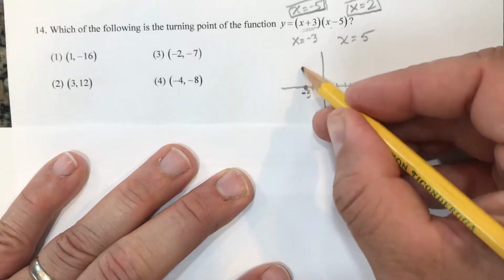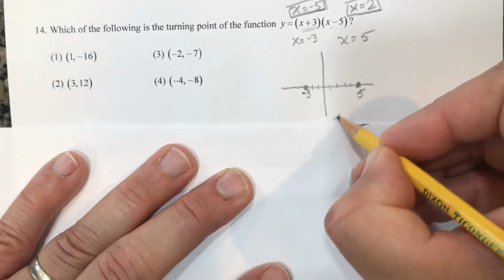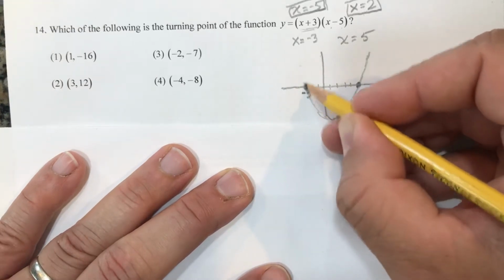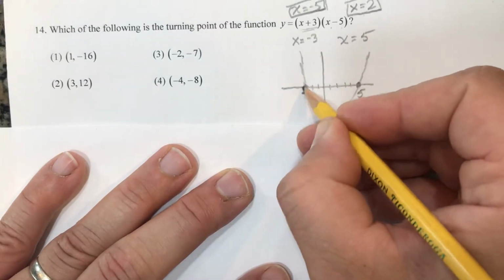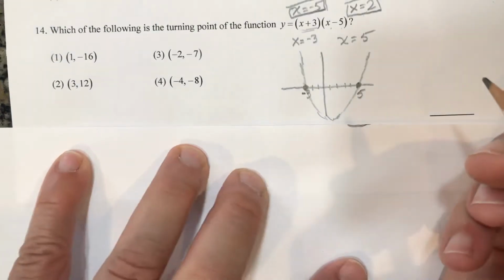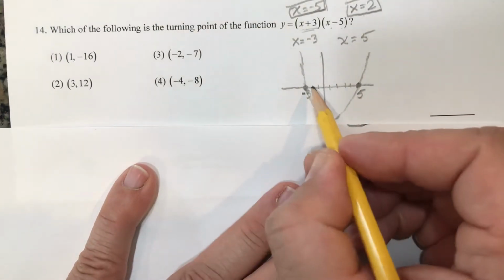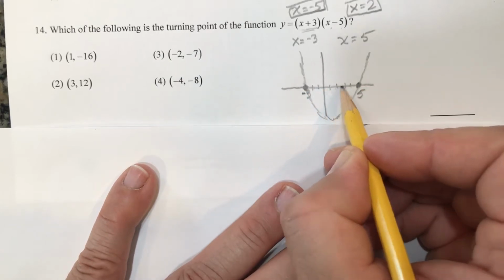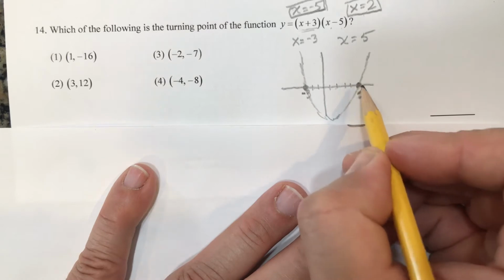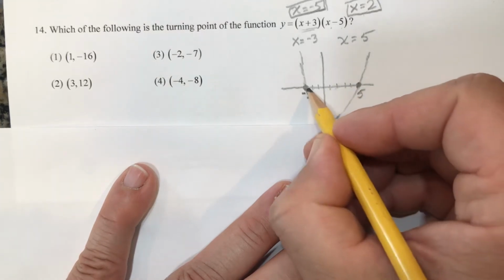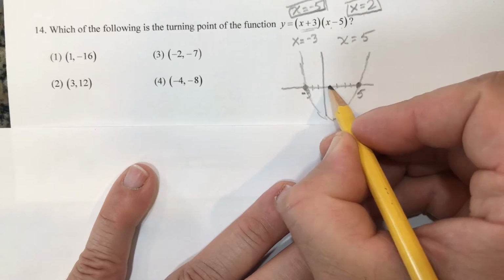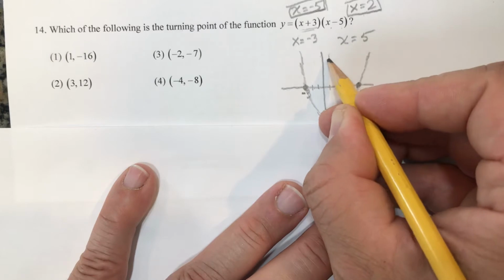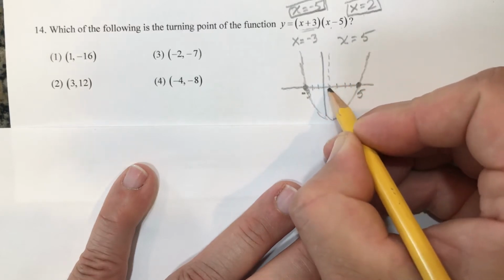And I'm just going to draw a rough sketch here, just so you get the idea of what's going on. Remember, parabolas have symmetry, a perfect line right down the center of it. Now the distance from this 0 to this 0 is 1, 2, 3, 4, 5, 6, 7, 8. That's a total of 8. So half that distance is 4. 1, 2, 3, 4, right here. Right down the middle.